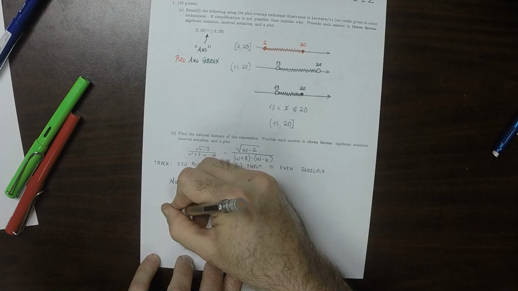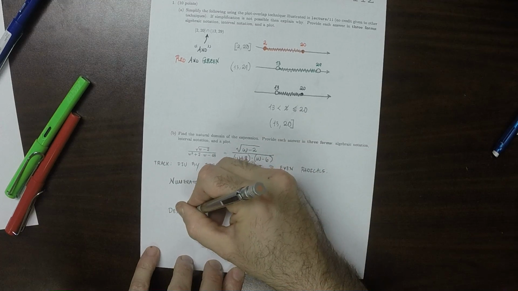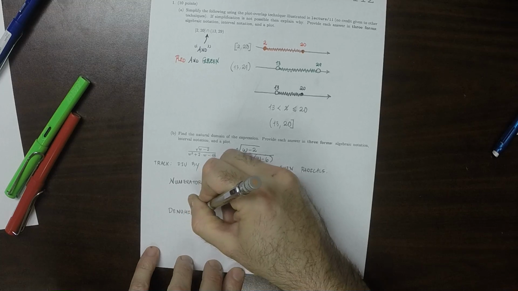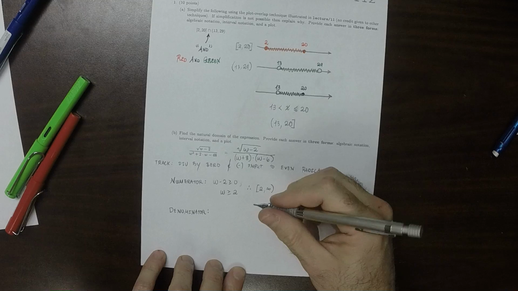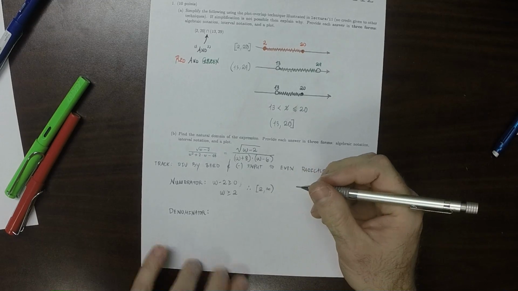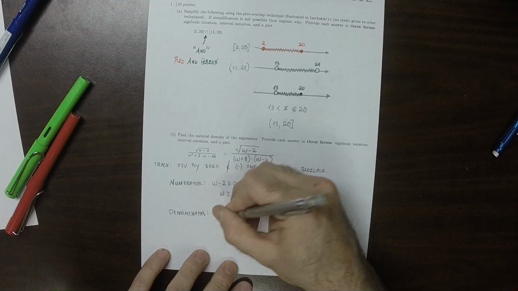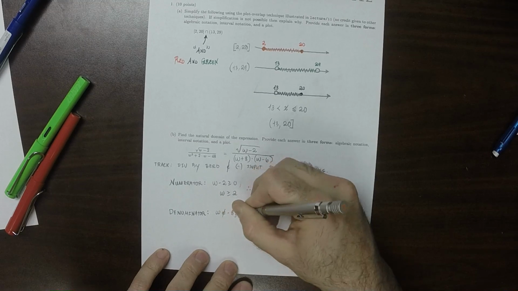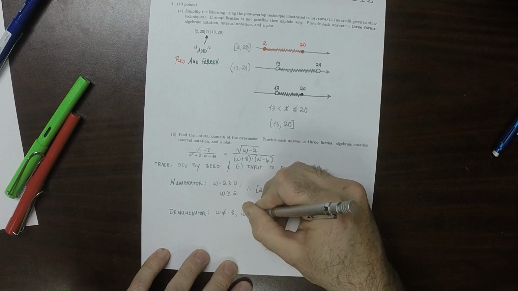The denominator is saying that w can't be -8 and w can't be 6.